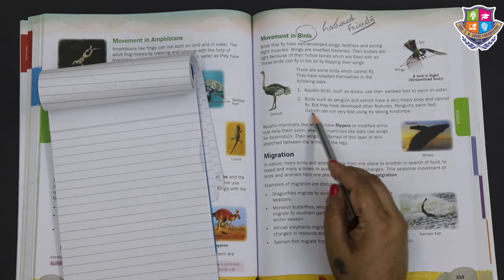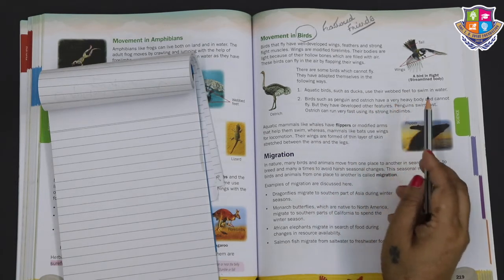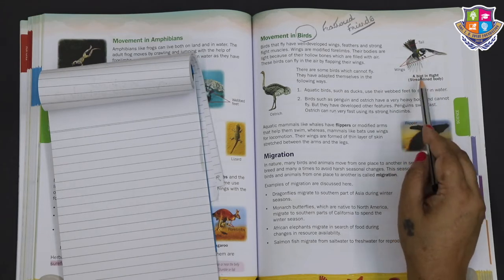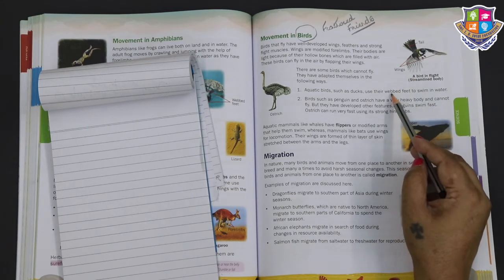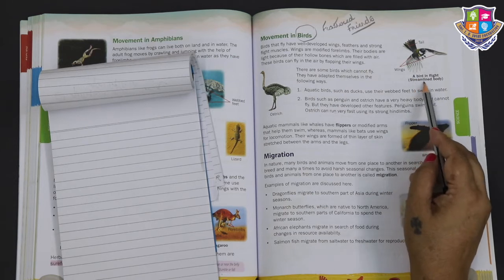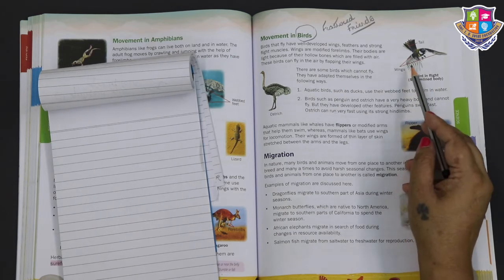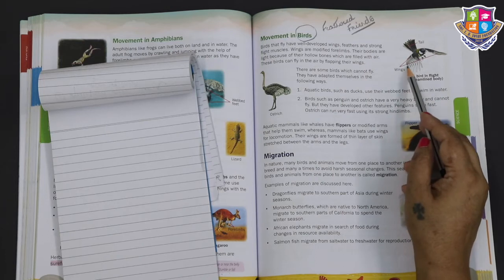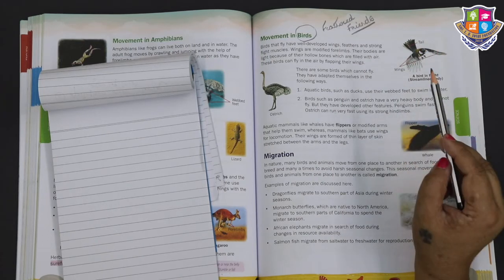Now this was a great piece of information. Alright, now let's see about this just a little bit. Let's see the bird in flight. Okay, it's a streamlined body. Now these are the wings and this is the tail.